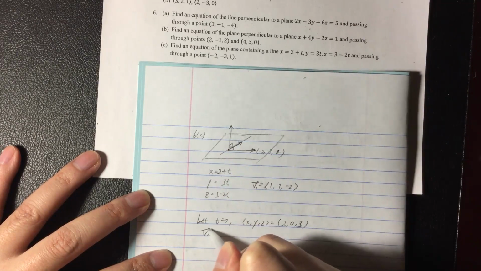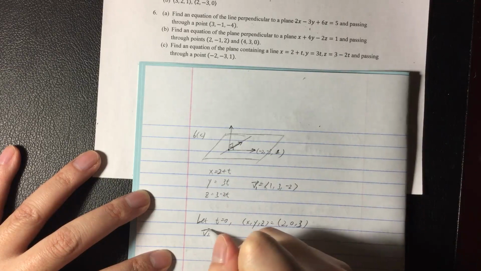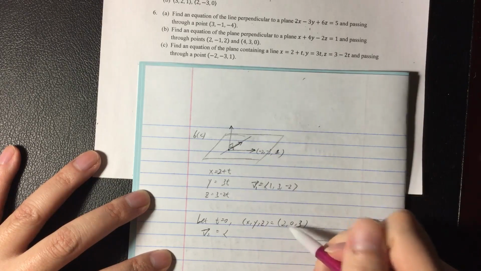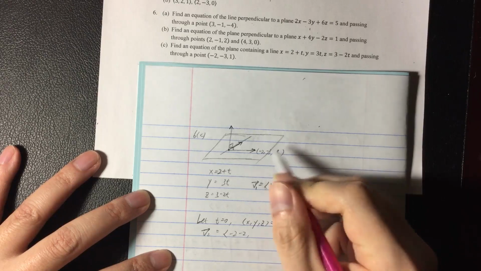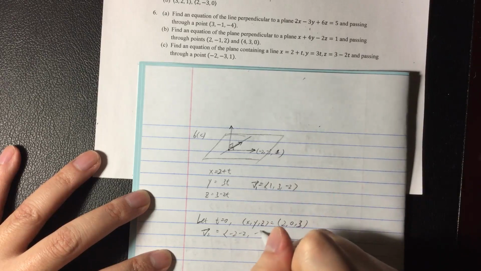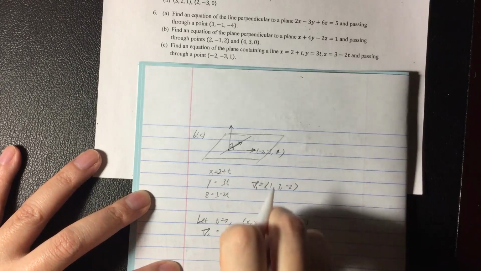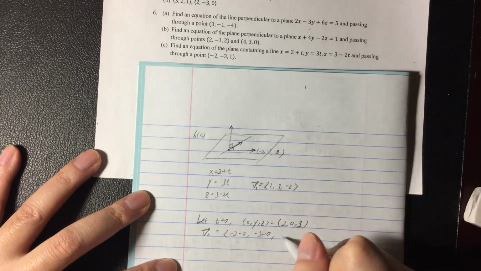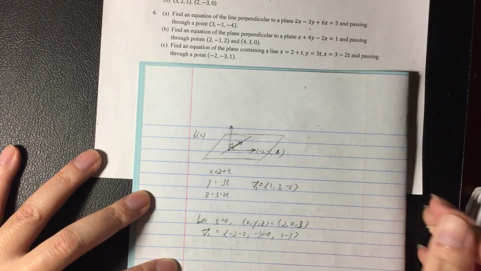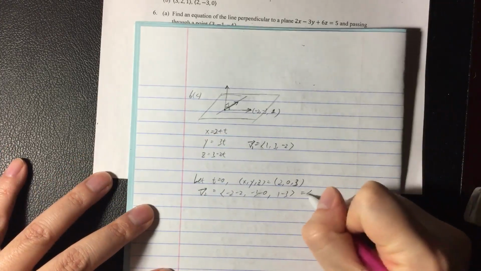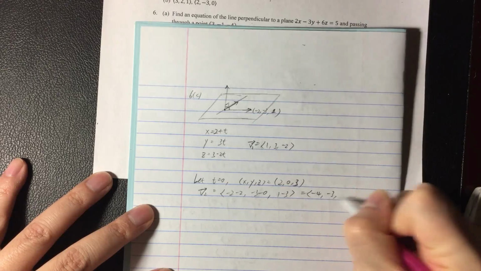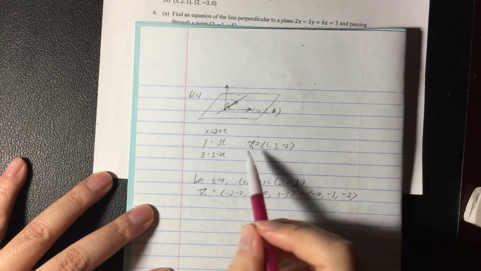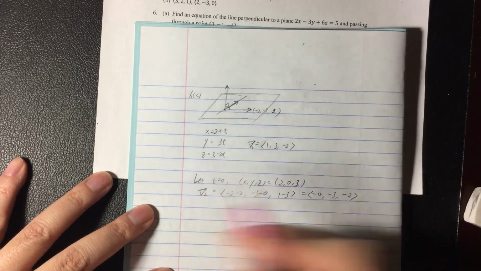For v2, I can use head minus tail. Negative 2 minus 2, negative 3 minus 0, and 1 minus 3. This vector is negative 4, comma, negative 3, comma, negative 2. So here we have two vectors that lie on the plane.